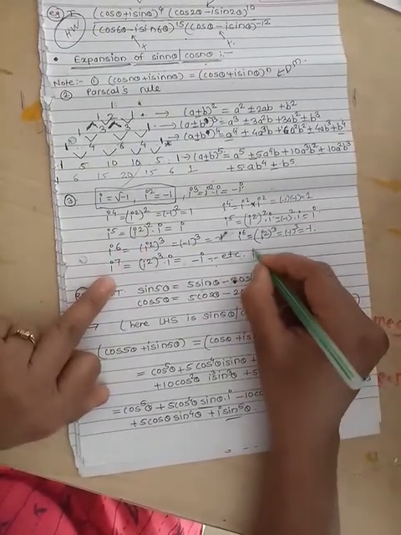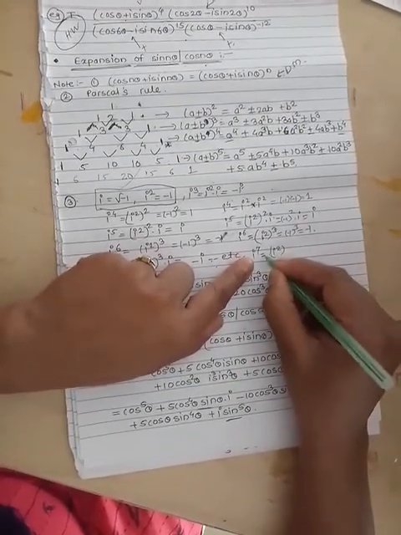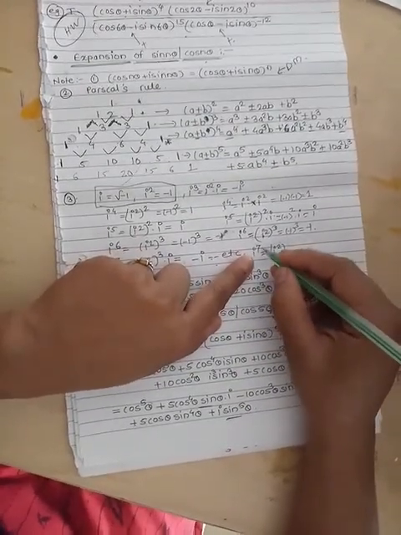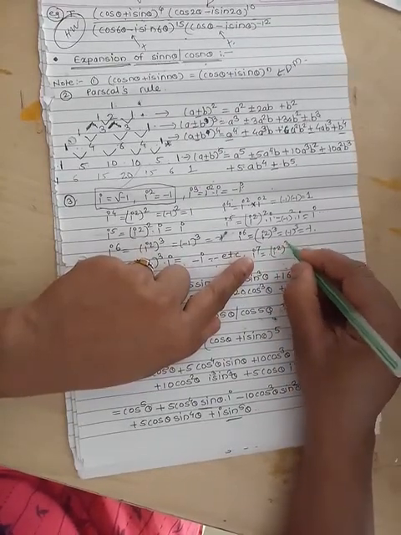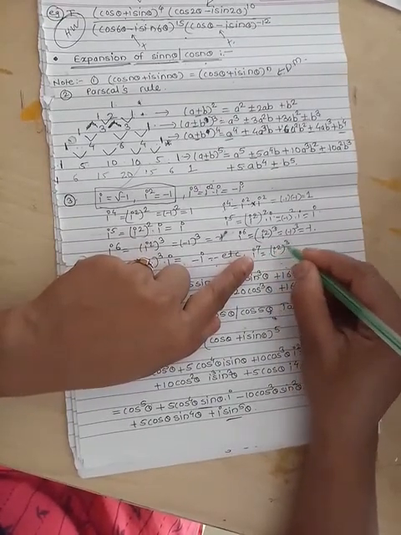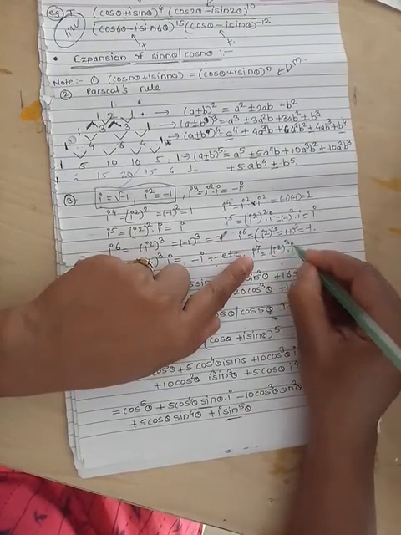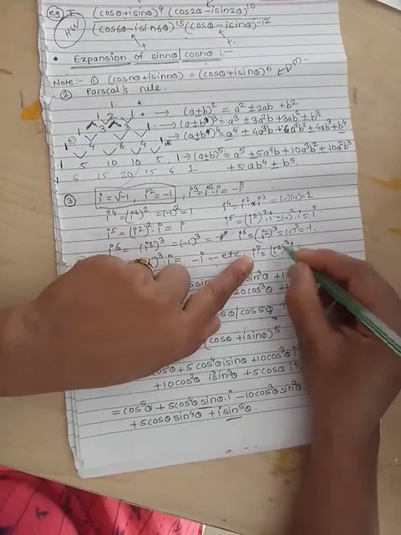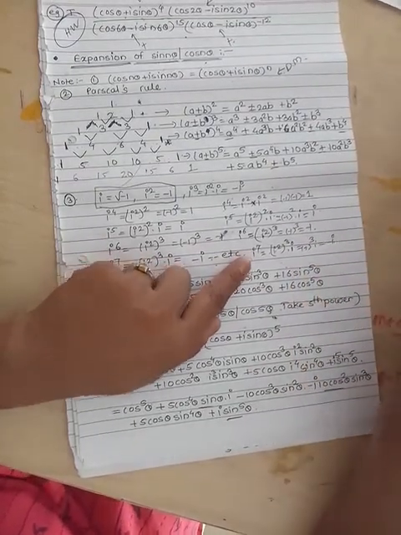Then what is the value of i raised to 7? I raised to 7 we can write as i square raised to, what is the nearest number to this 7? That is i square raised to 3. So the total power is 6, but in total we want 7. So there is only 1 remaining, so we have to multiply by i. I square value is minus 1, minus 1 cube into i, that is minus i.